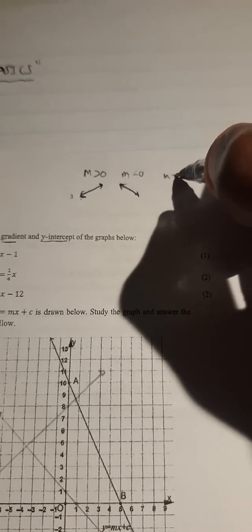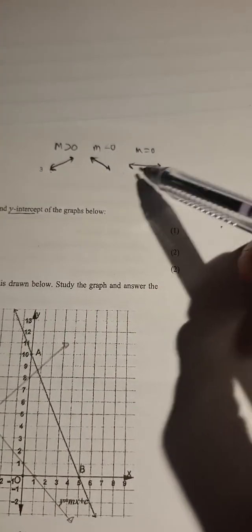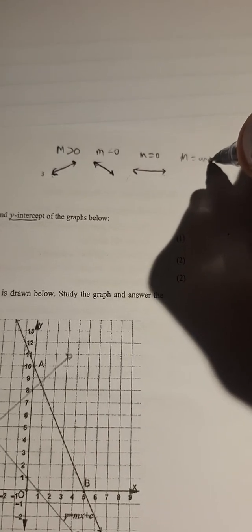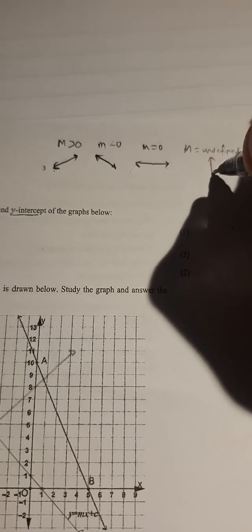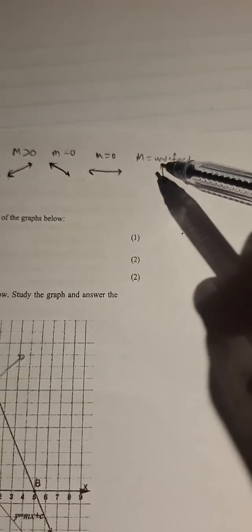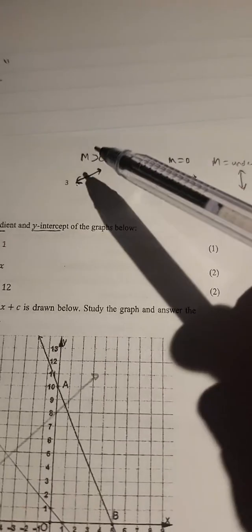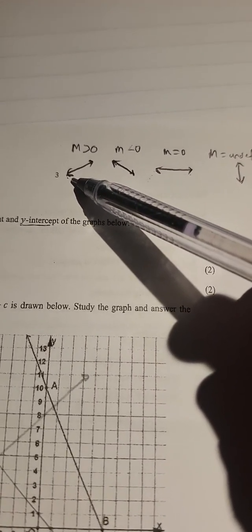Gradient can be equal to 0, which means we'll have a horizontal line like this, where our y value is constant. And gradient can be undefined, which means we have a vertical line and our x value is constant throughout that vertical line. So gradient is the measure of how steep our line is.